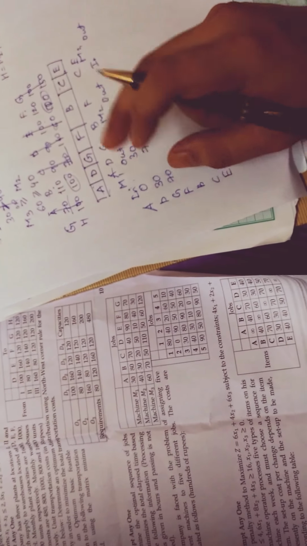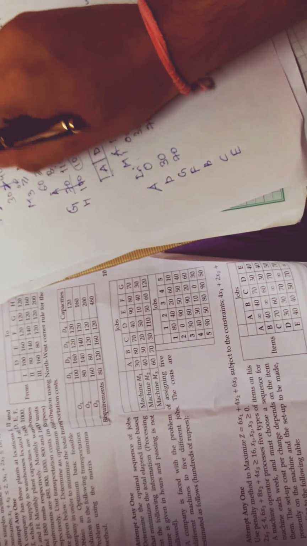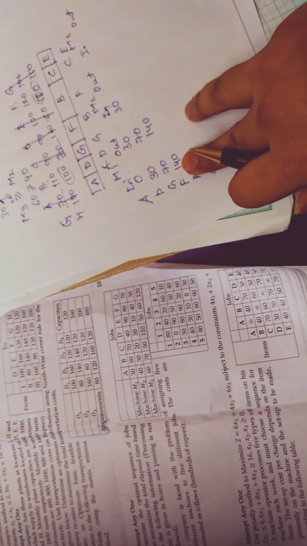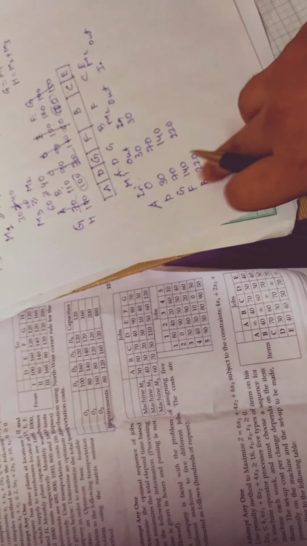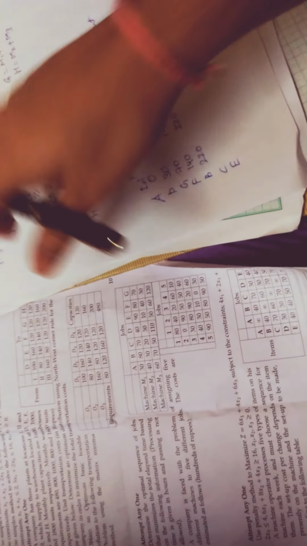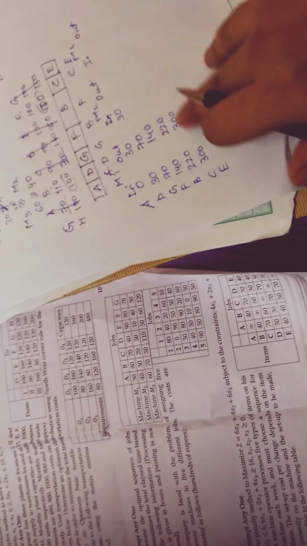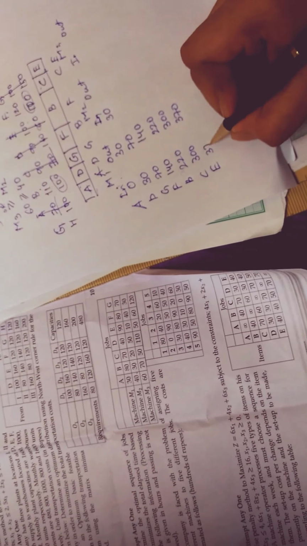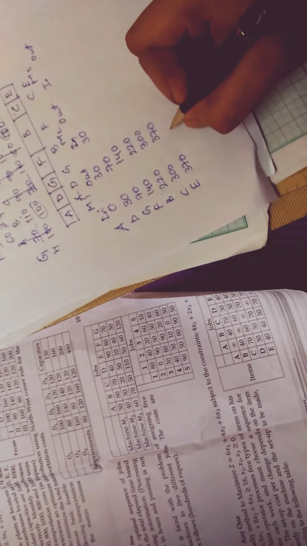So D of machine 1, which is 40: 30 plus 40 is 70, and 70 will come here. G of machine 1, which is 70, so it will be 140, and 140 will come here. 140 plus F of machine 1, which is 80, is 220, and 220 will come here. B of machine 1 again is 80, so 300 will come here. And C of machine 1, which is 70, gives 370, so 370 will come here. And then E of machine 1, which is 90, gives 460.